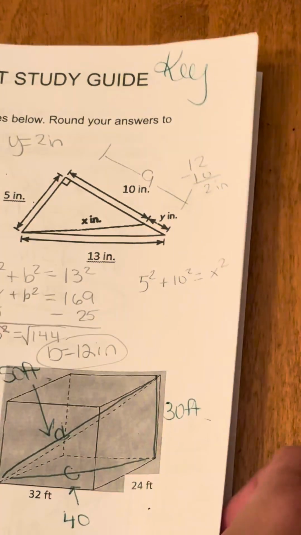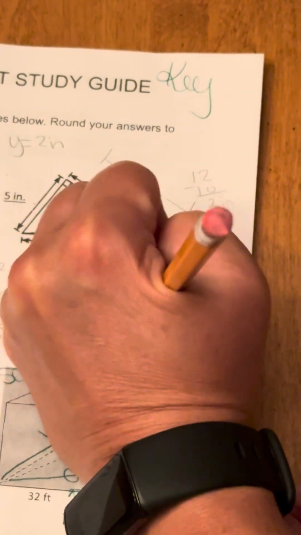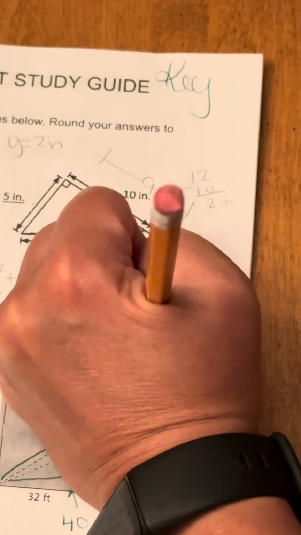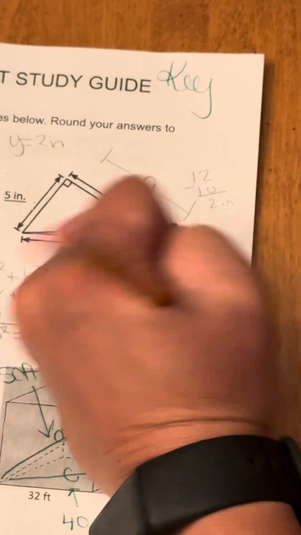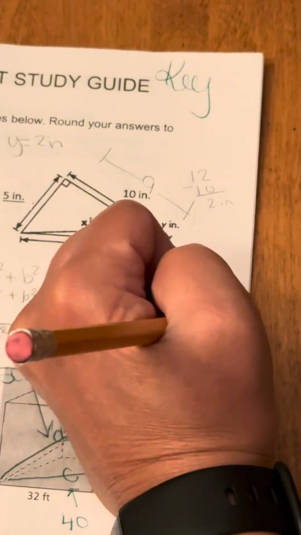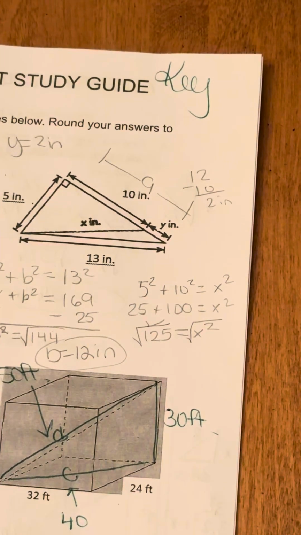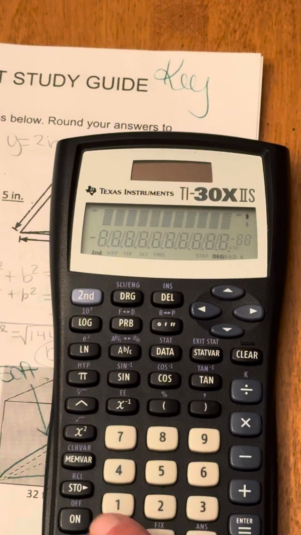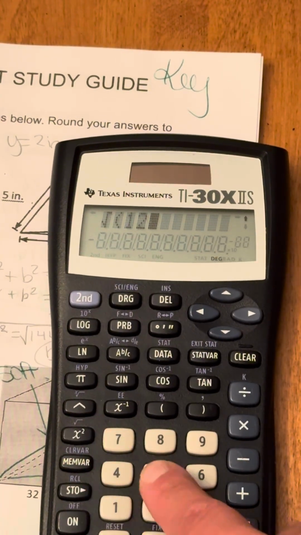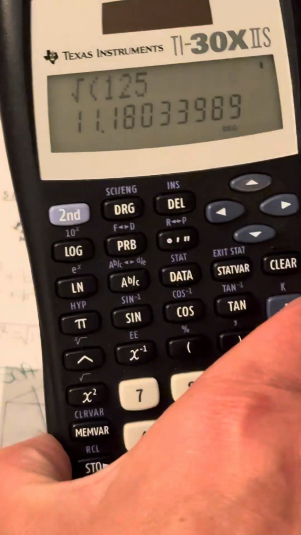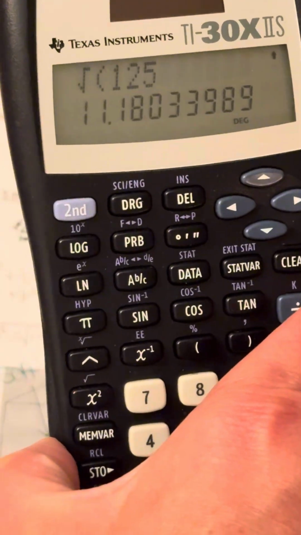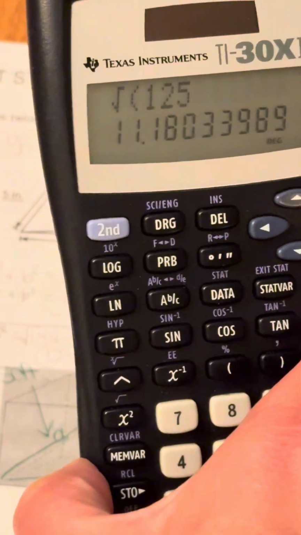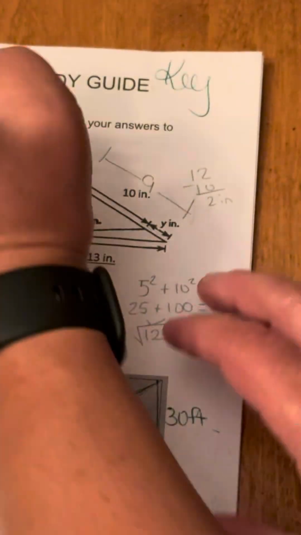And then I'm just going to go ahead and solve those. 5 squared is 25, 10 squared is 100, and adding those two together, 125 is equal to x squared. Do this process all over again. Square root both of those. 125 is not a perfect square. So the square root of 125 is 11.18. So the 8 is rounding that one right after the decimal to a 2. So that's going to be about 11.2 for my x.